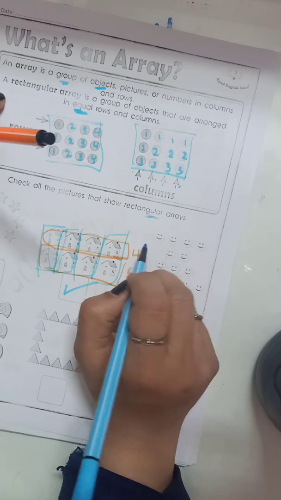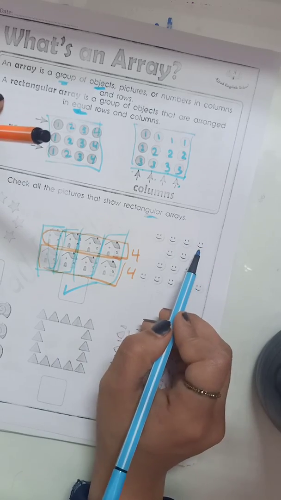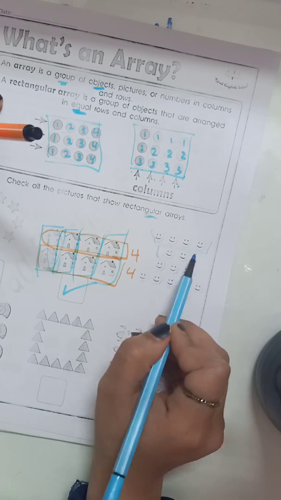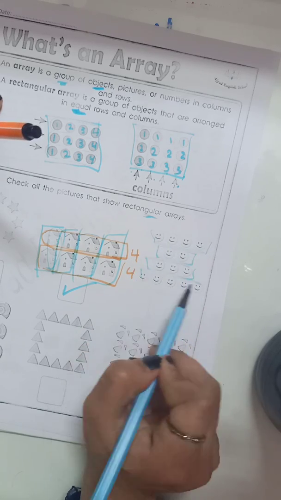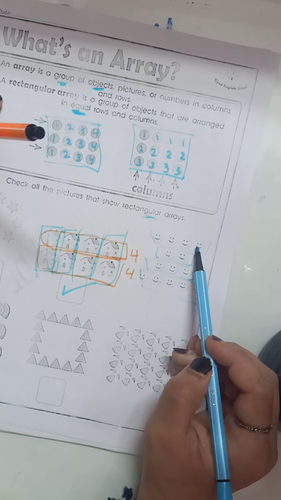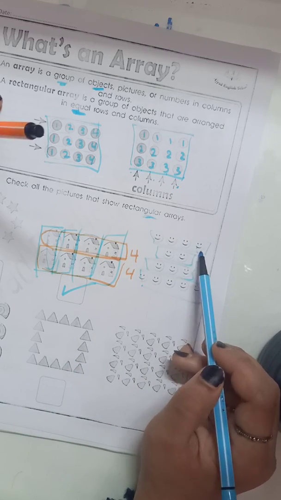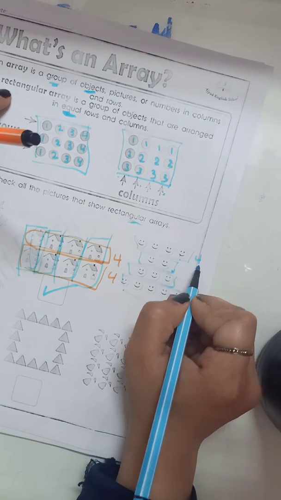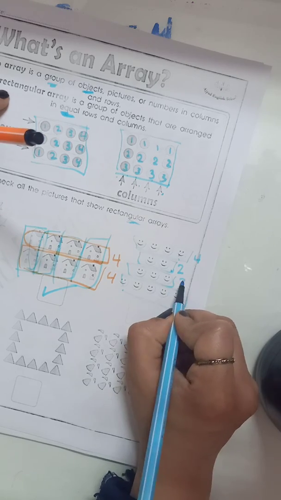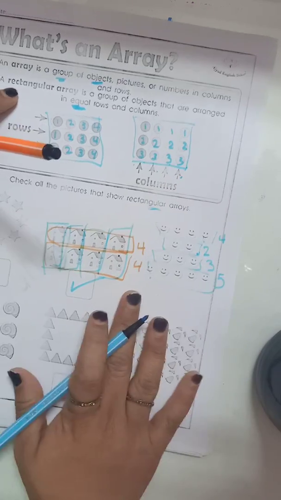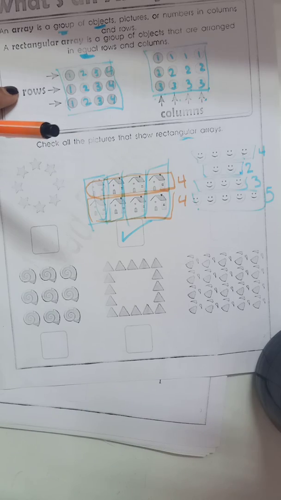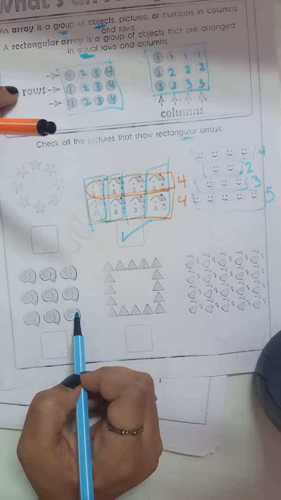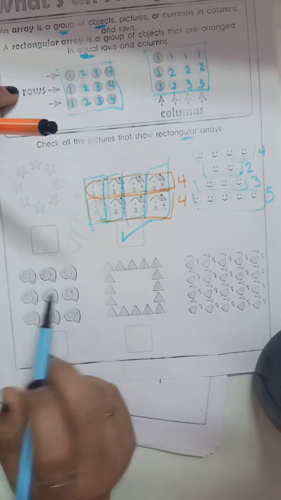The next one, we have columns, rows, sorry, 1, 2, 3, 4. But is the number of elements here equal to the number here? No. Here 4 elements, but here 2, here 3, here 5. So this is non-array.